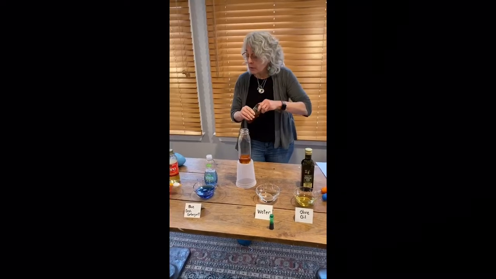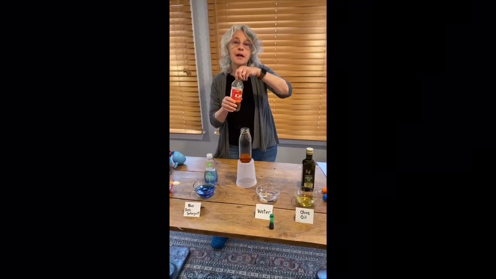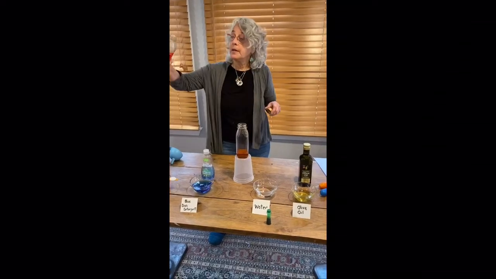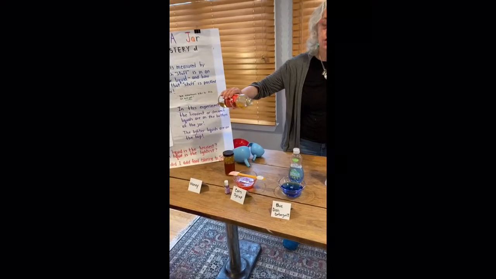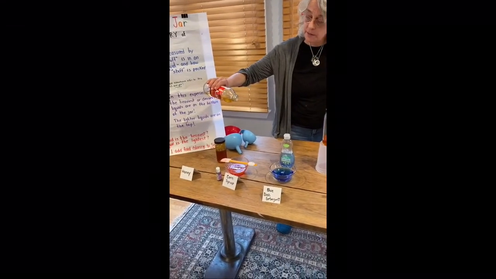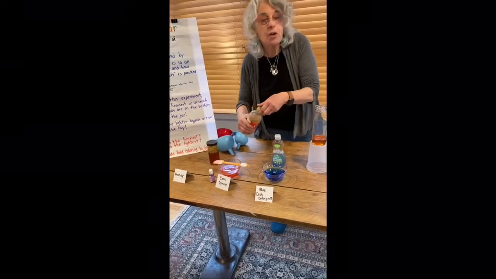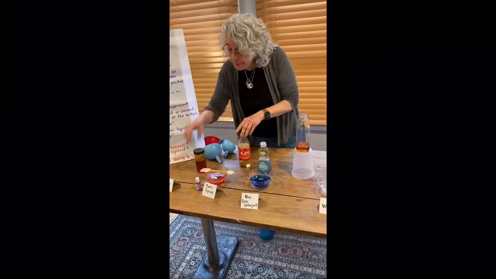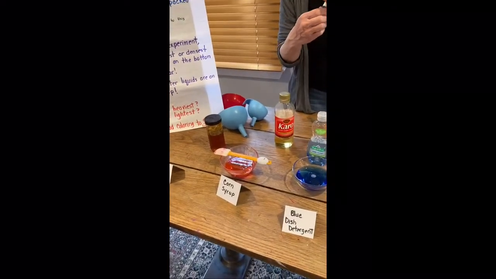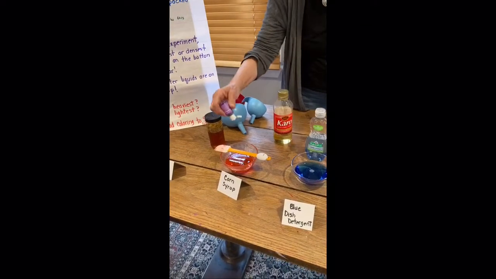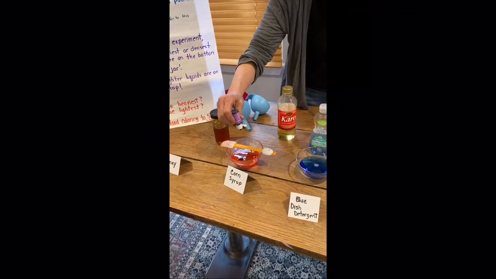The next liquid we're going to try is called corn syrup. As you can guess, corn syrup is made from corn. I'm just going to pour a little in this jar so you can see how thick it is. Here we go, it's very thick. I'm going to add some purple food coloring to this so you can easily see the difference between the corn syrup and the honey. So here you go.